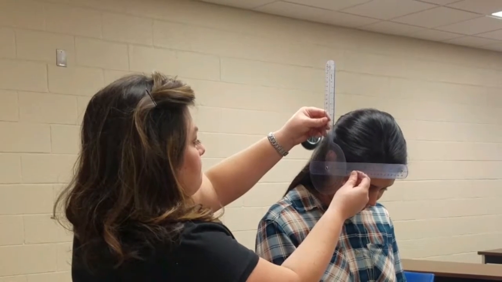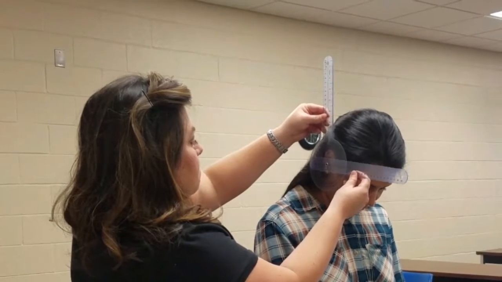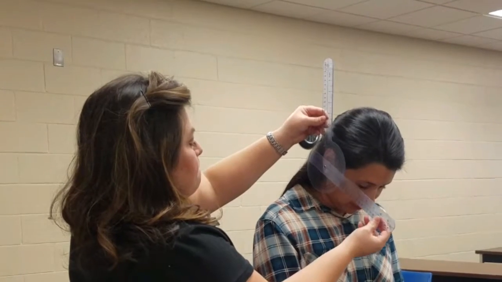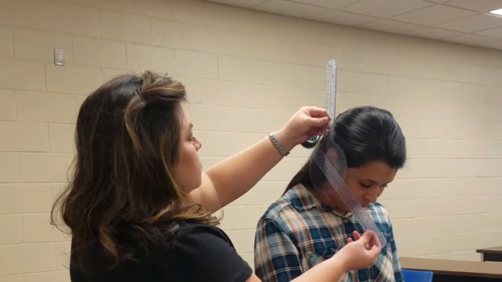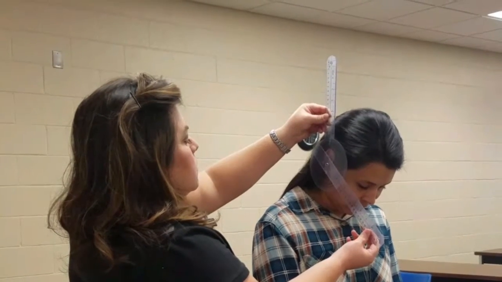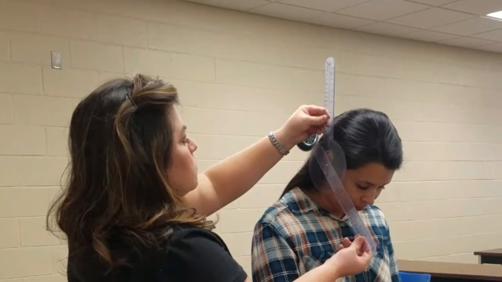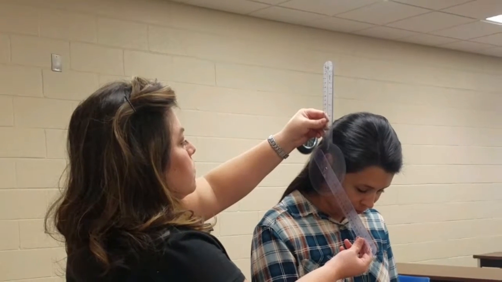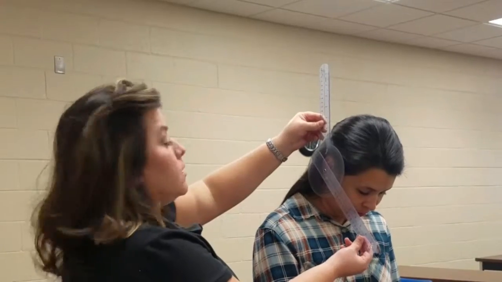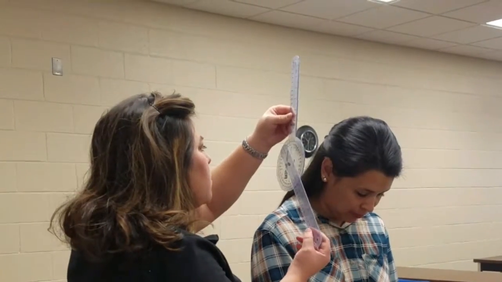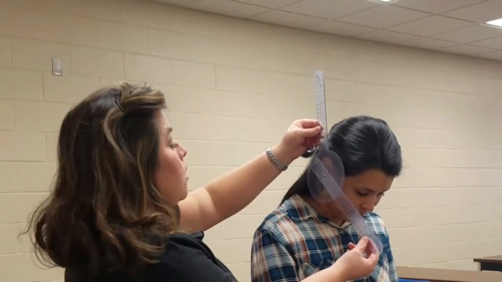Base of the nares. So I have her measured at, hold on just a minute. I've got 60 degrees, no, I'm sorry, that's 50 degrees of cervical flexion.